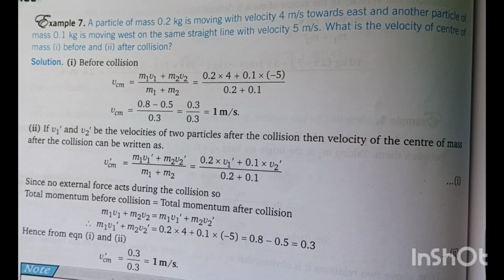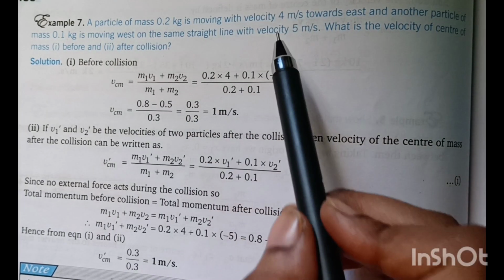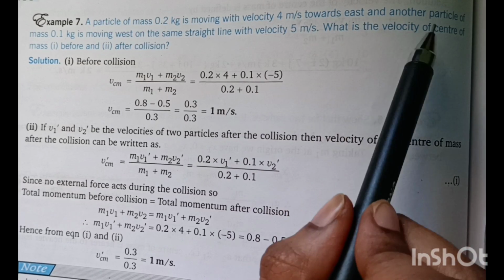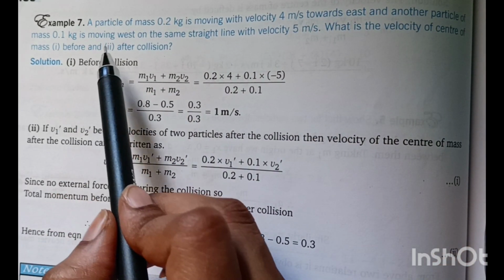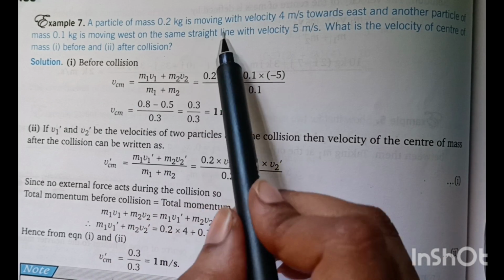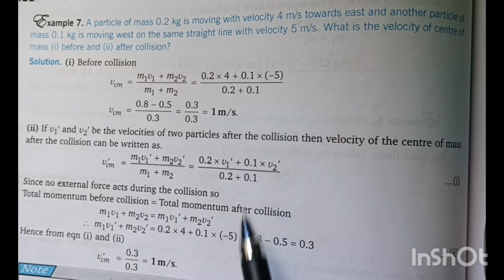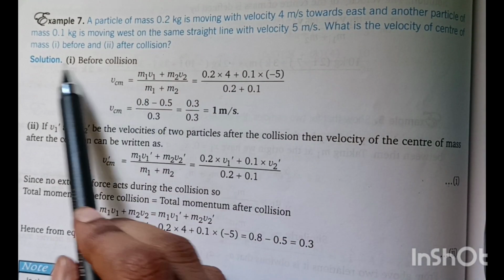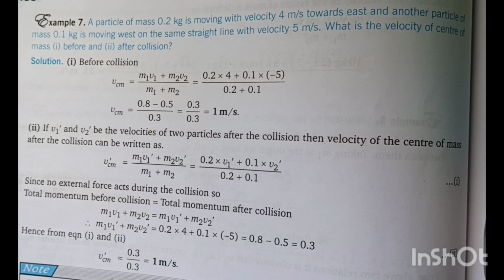A particle of mass 0.2 kg is moving with velocity 4 meter per second towards east, and another particle of mass 0.1 kg is moving towards west on the same straight line with the velocity 5 meter per second. What is the velocity of center of mass before and after collision?